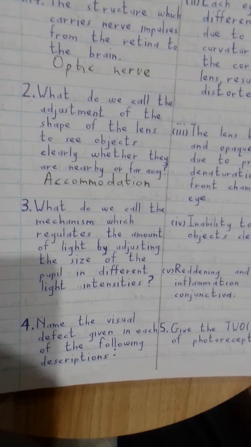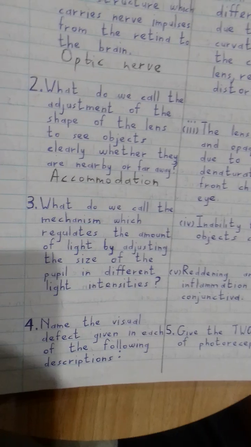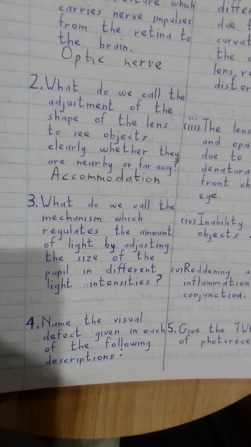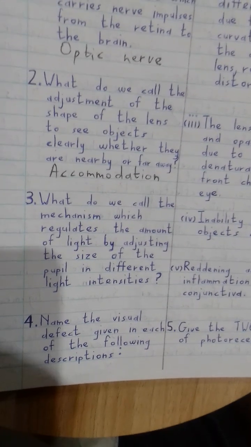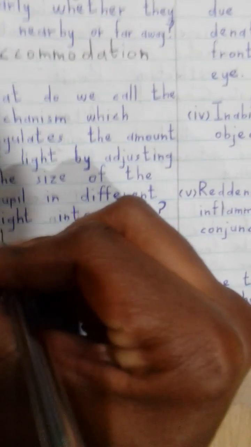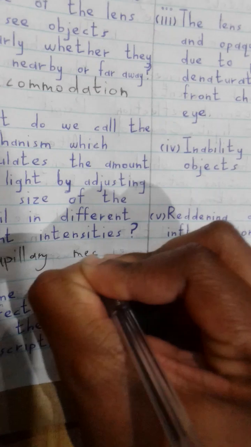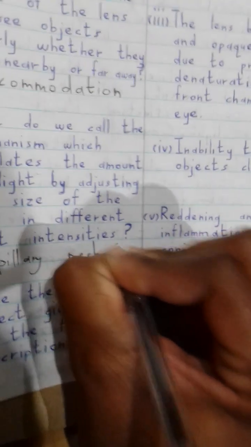Number 3 states, what do we call the mechanism which regulates the amount of light by adjusting the size of the pupil in different light intensities? That is called the pupillary mechanism, or pupil reflex.